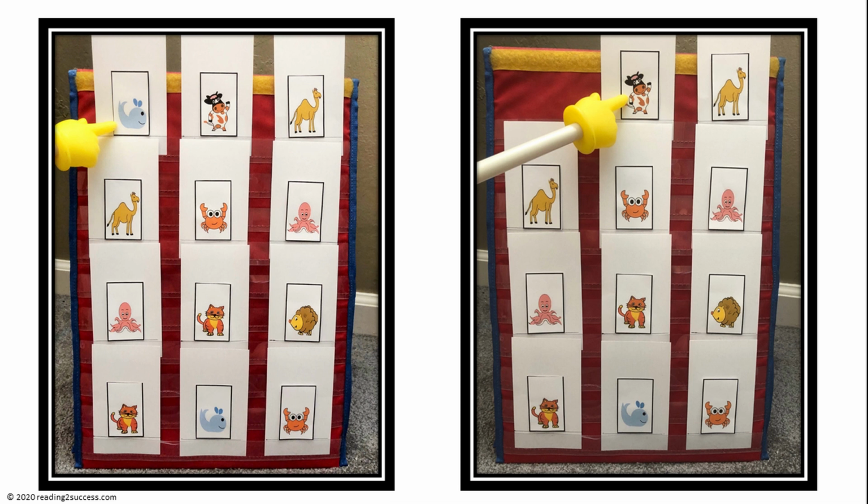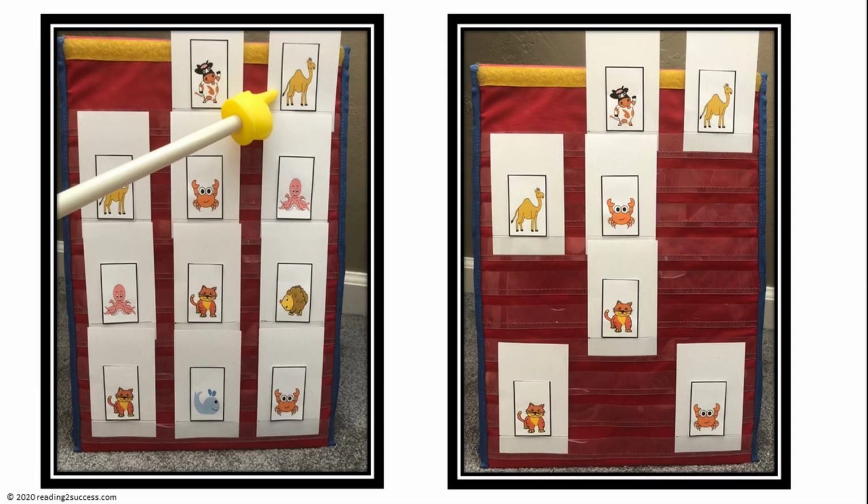It does begin with the k, k sound, so kids leave the card in the pocket chart and continue going on with the rest of the pictures until only the pictures that begin with the k, k sound are remaining in the pocket chart.